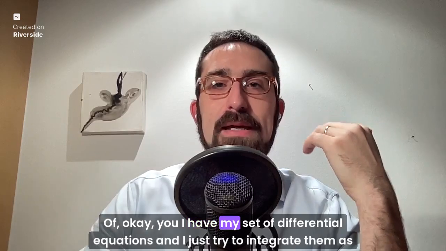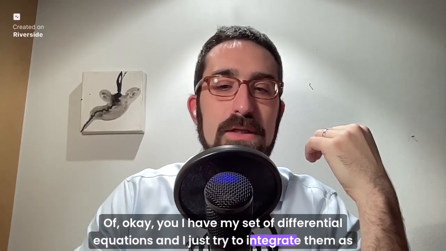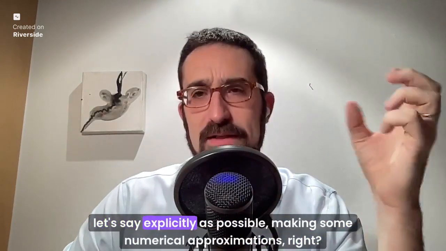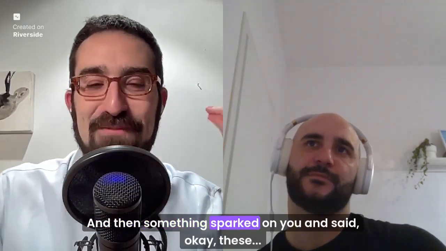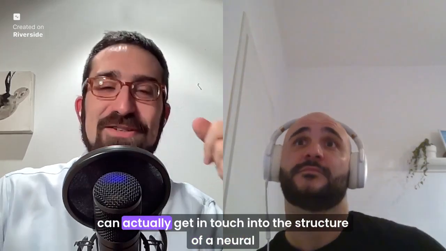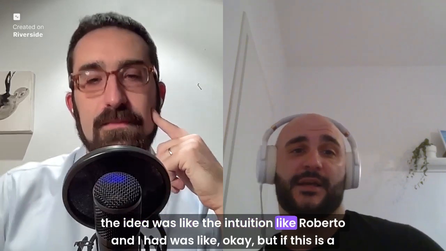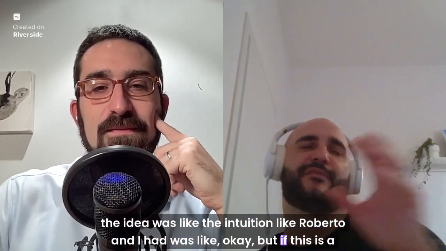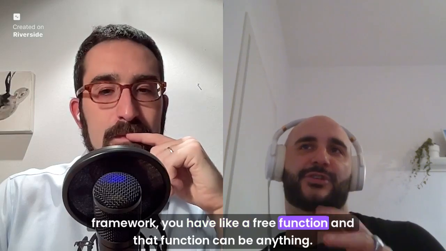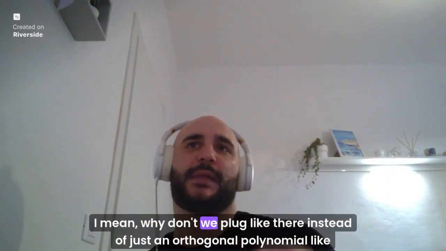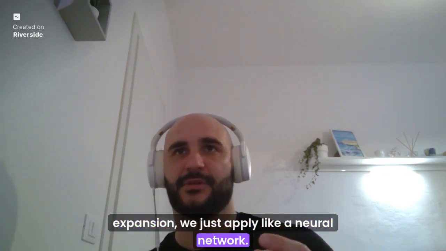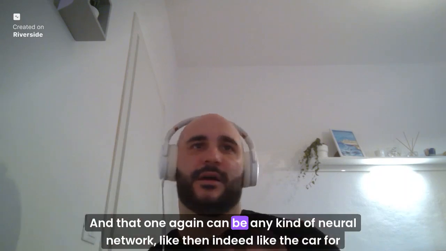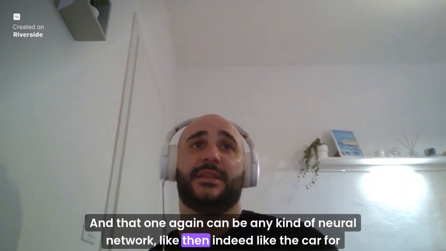Okay, I have my set of differential equations and I just try to integrate them as explicitly as possible, making some numerical approximations, right? But just going through that. And then something sparked in you and you said, okay, this can actually get in touch with the structure of a neural network, right? Because the intuition that Roberto and I had was, okay, if in this framework you have a free function, and that function can be anything, why don't we plug in a neural network instead of an orthogonal polynomial expansion? And that one again can be any kind of neural network.